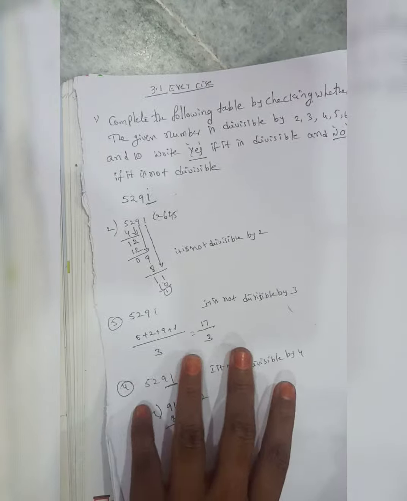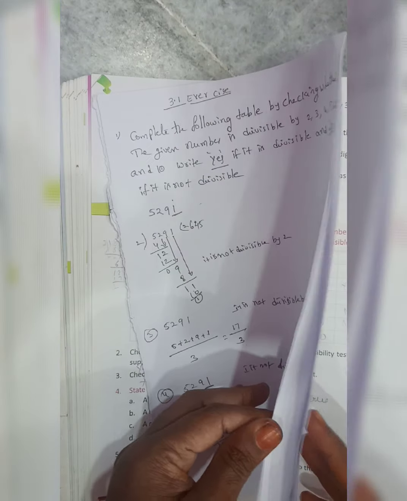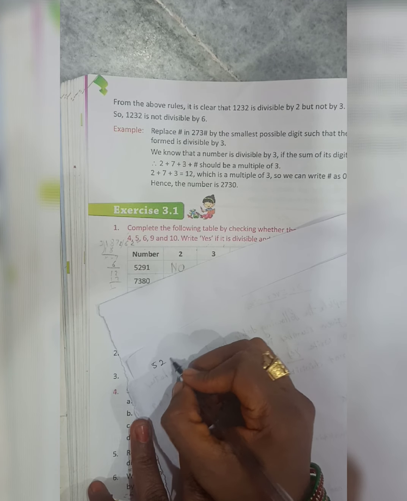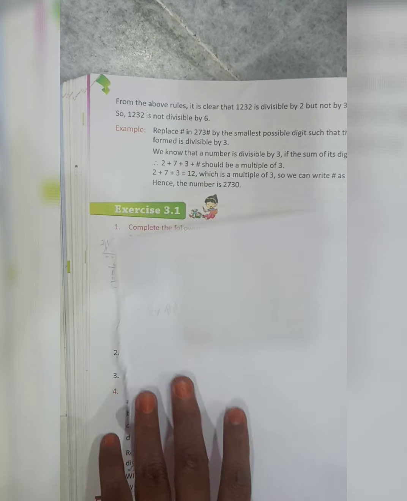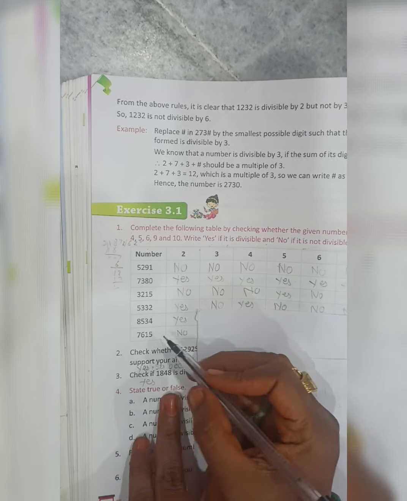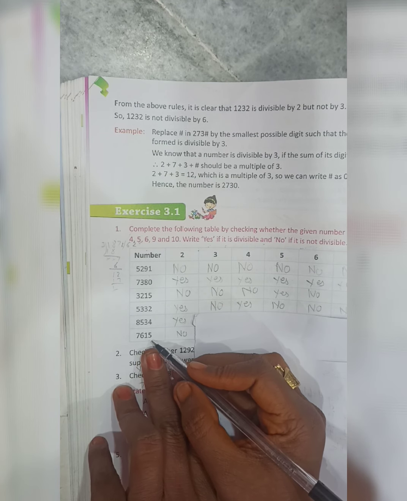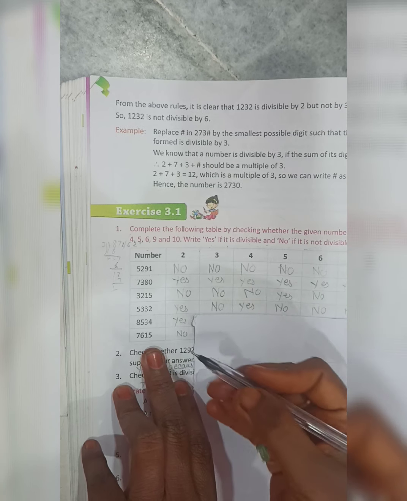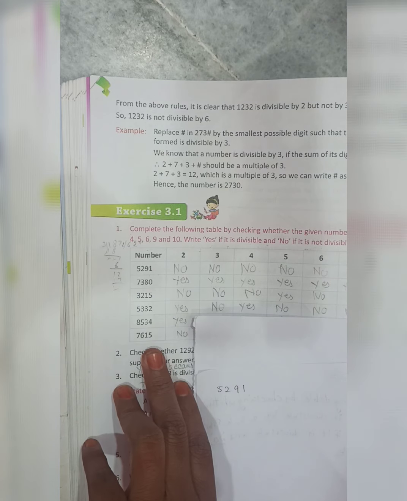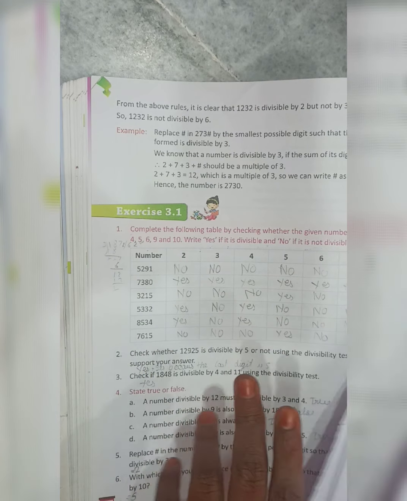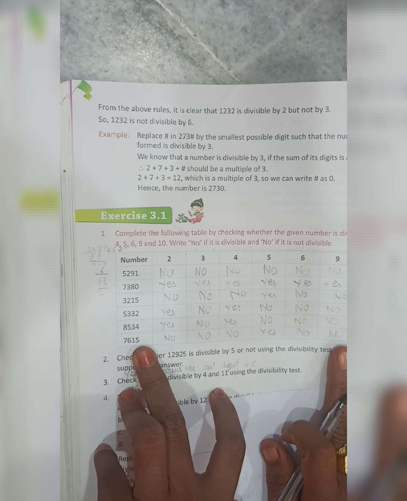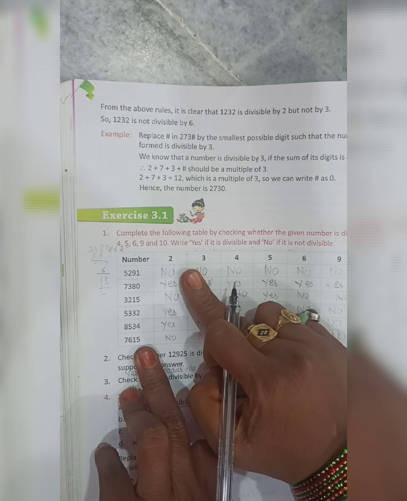What is the rule of 5? Same number, 5291. You know the divisibility rules, so automatically check the numbers and write. See here, this number 7615: the 5 is there. If the last ones place is 0 or 5, the number is divisible by 5. Otherwise the remaining numbers are not divisible. Why? Because the last digit is not 0, 2, 4, 6 or 8, so it is not divisible by 2.